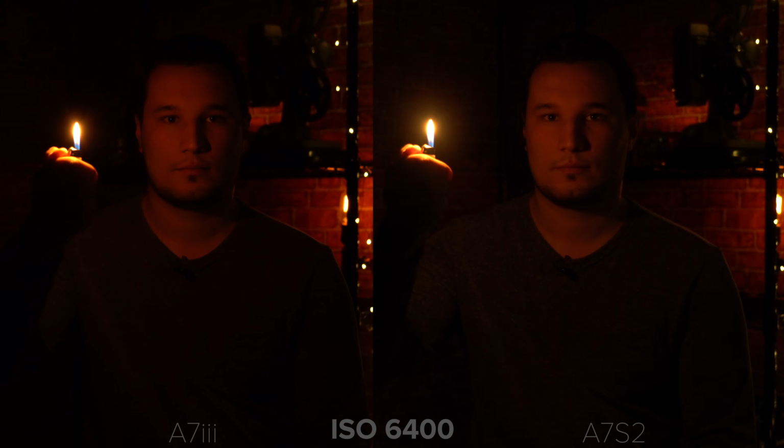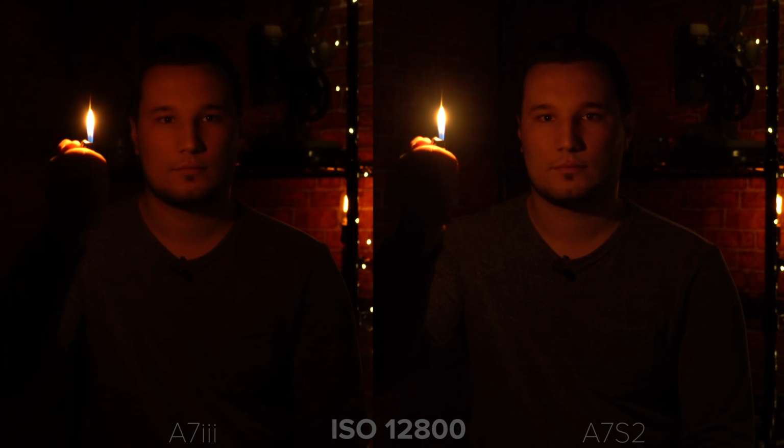But at 6400, the A7S2 is looking more detailed, a little bit cleaner. 12,800 here, you start seeing that the A7 III really is losing detail with the denoising. It has a little bit less noise, but a lot less detail. Jumping up to 25,600, now the A7 III has a different noise pattern, definitely a lot less detail. The A7S2 definitely is winning in this regard.